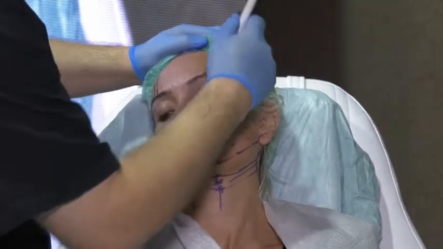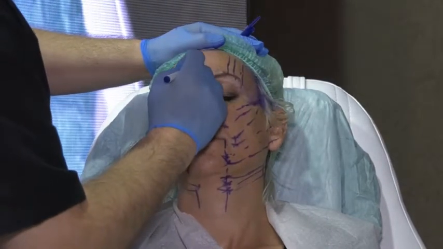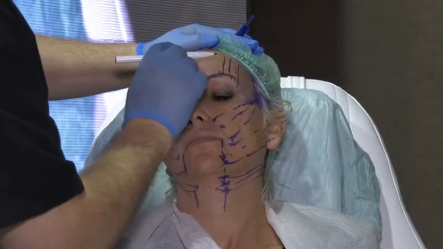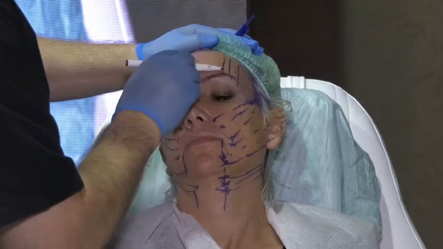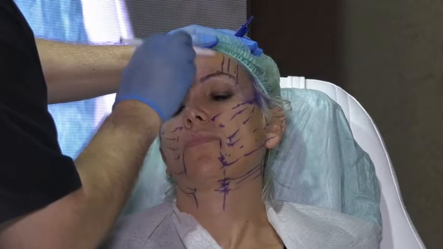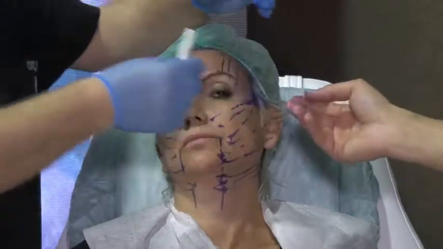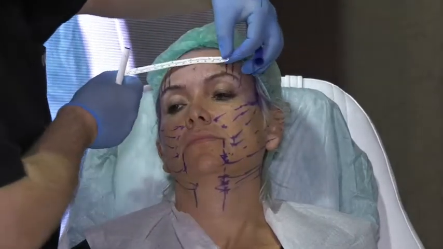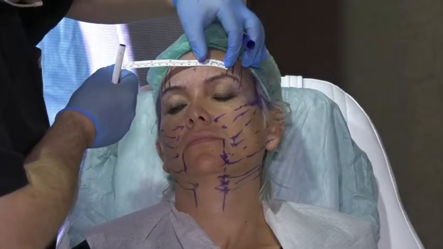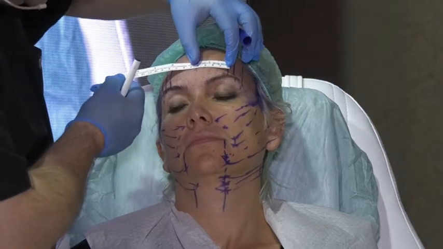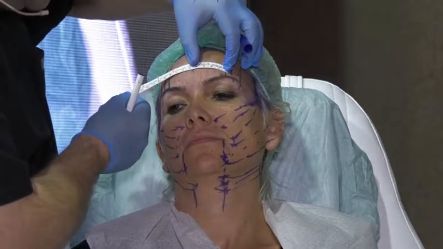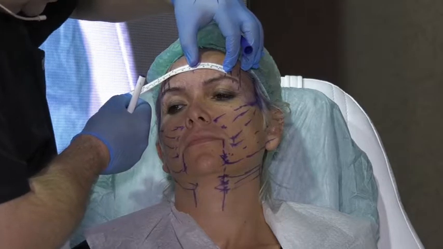If you want to be more accurate, try to use a roller. You can measure the distance in centimeters. For example, if you want to be accurate, you have to make sure that the distance to the midline is the same. This is like 4.2 centimeters.